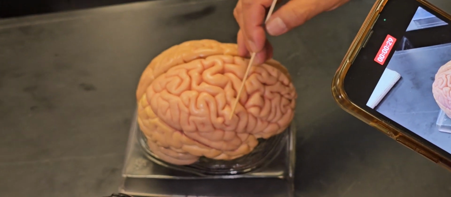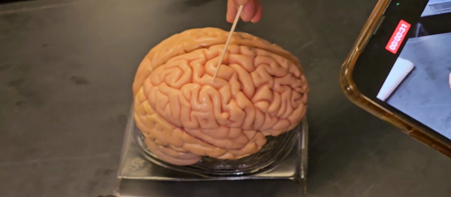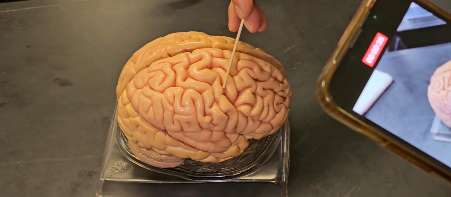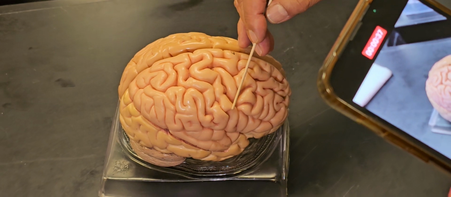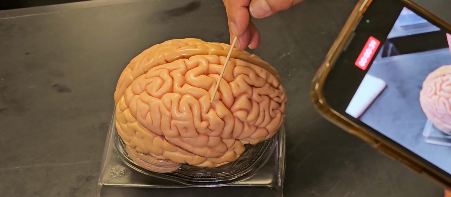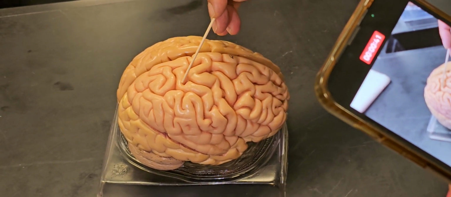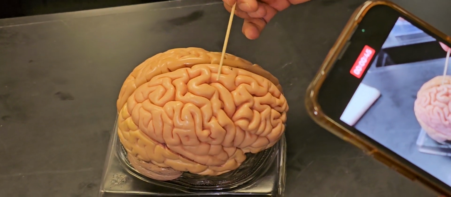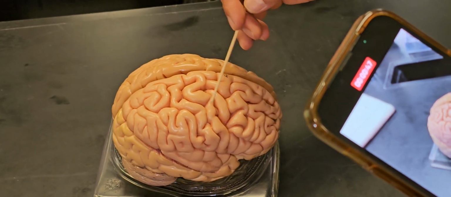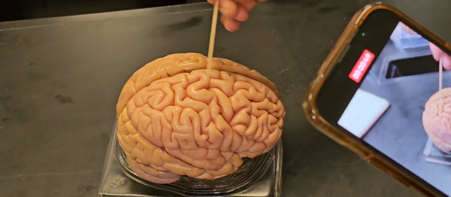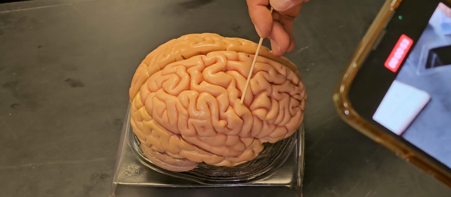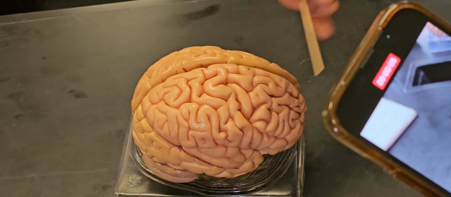cortex, postcentral sulcus, right? Precentral sulcus and postcentral sulcus. The precentral sulcus is also called primary motor cortex, and this one is called somatosensory cortex, right? So all the sensory information comes here, and motor information from here, from the precentral cortex, goes all over the body.